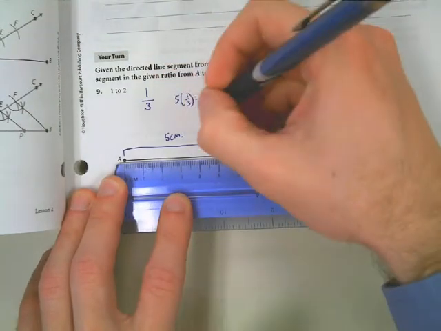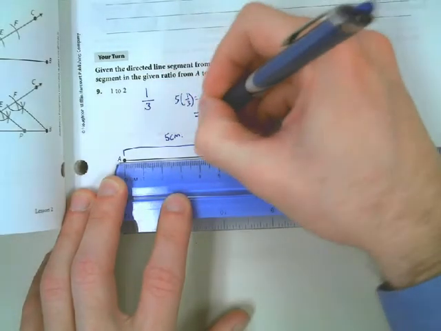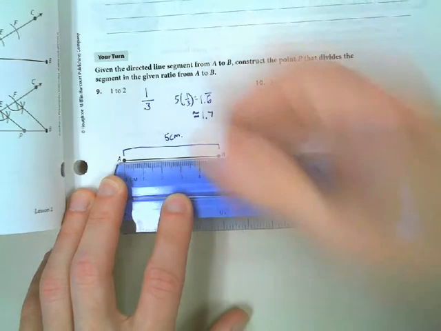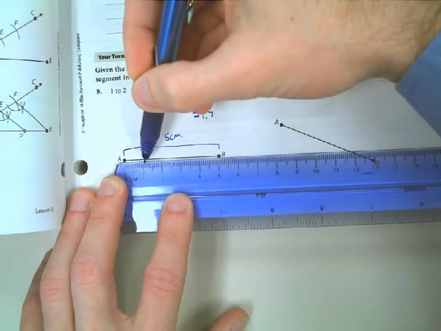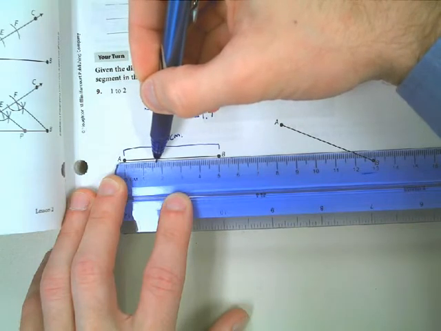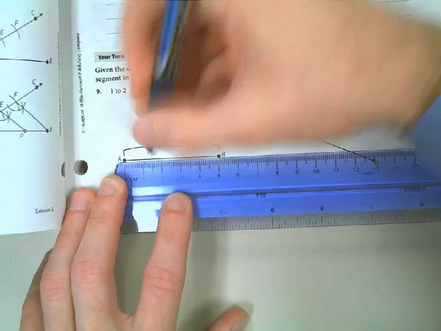So here's 1, 0.1, 0.2, 0.3, 0.4, 0.5, 0.6, 0.7. It's going to be right there. Okay, there's point P. That's it. You just measure in 1.7, 1/3 of the distance.